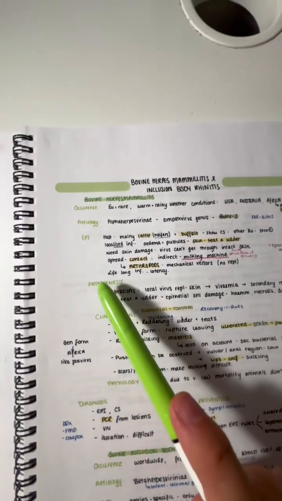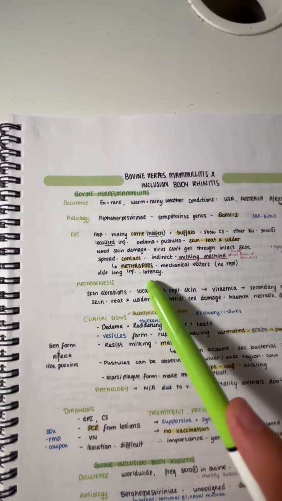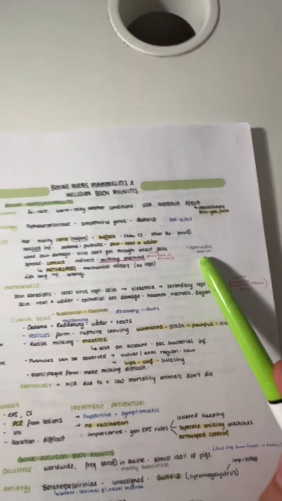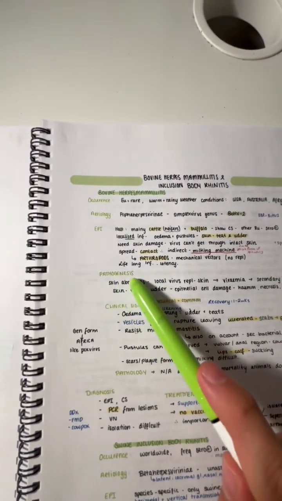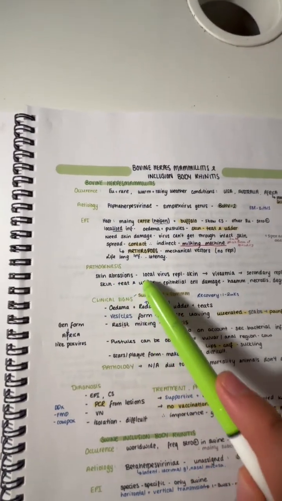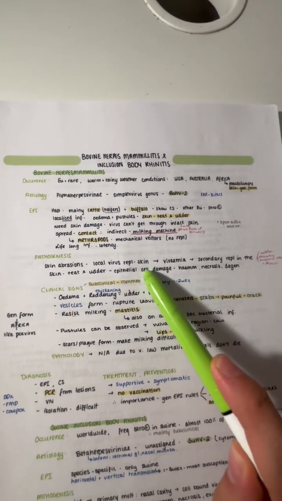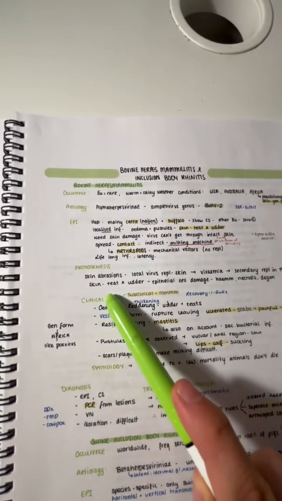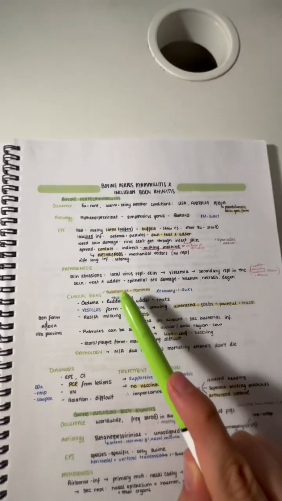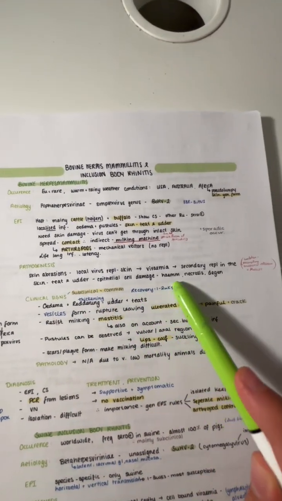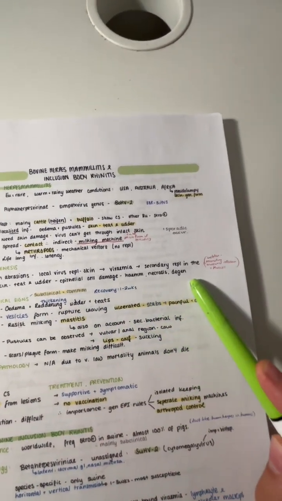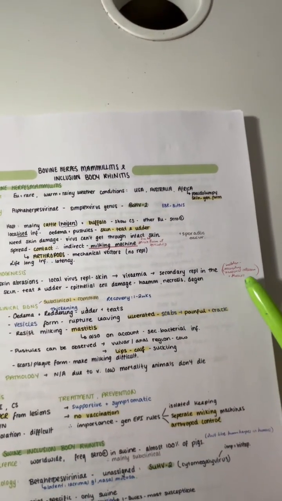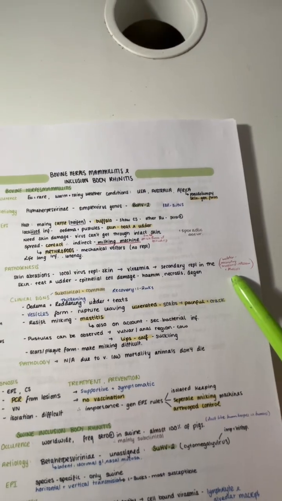The arthropods can be mechanical vectors, but there's no replication within them. The virus can cause a lifelong infection and latency, and the infection can have a sporadic occurrence. So the pathogenesis. Skin abrasions lead to local virus replication in the skin, which then leads to viremia, and then secondary replication in the skin, teats, and udder. This then leads to epithelial cell damage, hemorrhages, necrosis, and degeneration. In the udder, a secondary bacterial infection can occur, which then leads to mastitis.